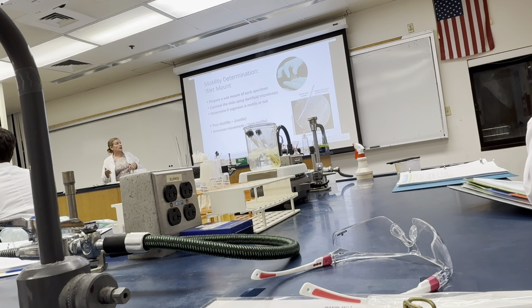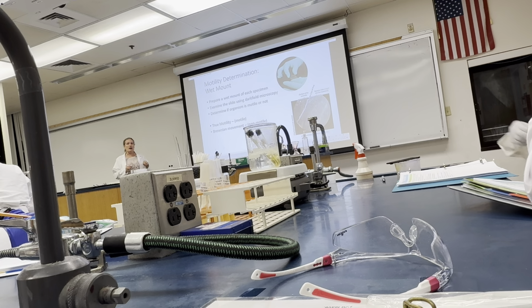Then you're going to make a determination and note whether you see what we call true motility, which means the organism is actually motile, or whether you have Brownian motion. Brownian motion is not motility. Brownian motion is due to the fact that the organism is small, and molecules are there bumping around, moving around. The organism is present.